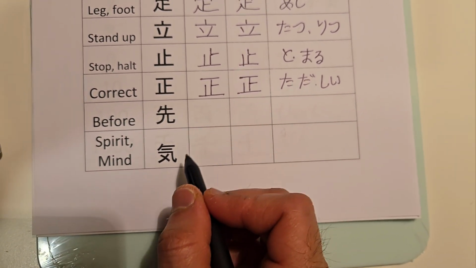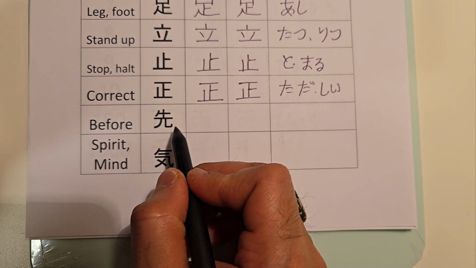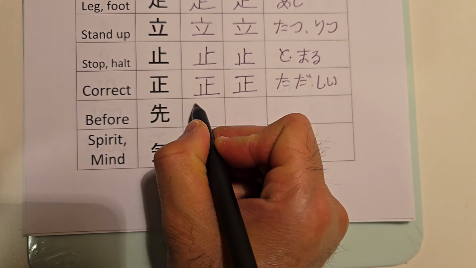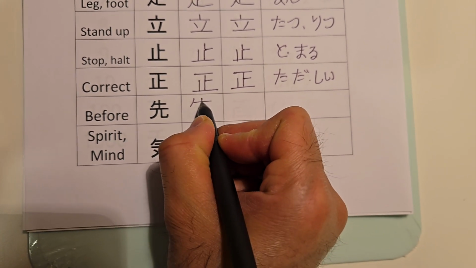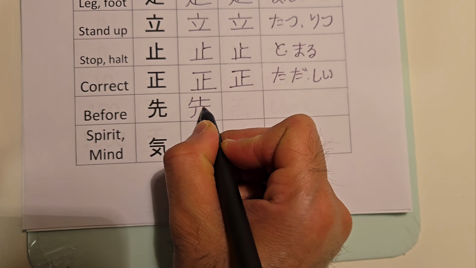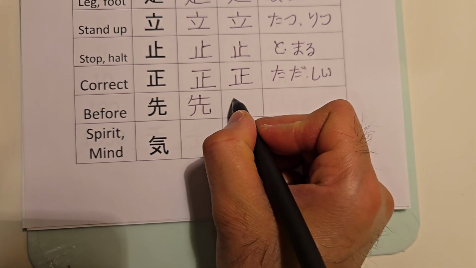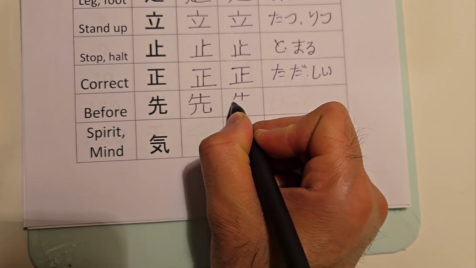Then we have two more kanjis for today. One is for writing before or past. So observe the stroke order: first, second, third, fourth, fifth and sixth. One more time.